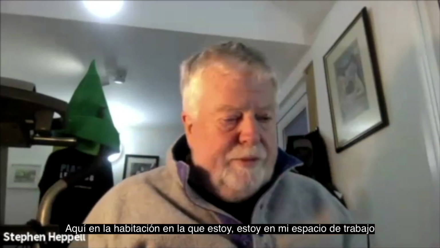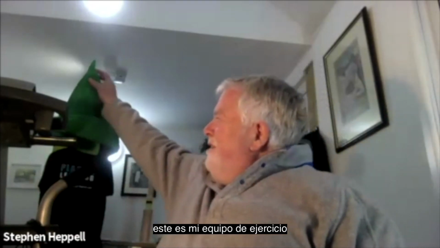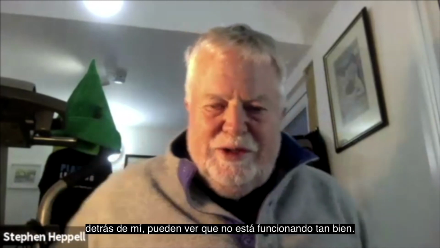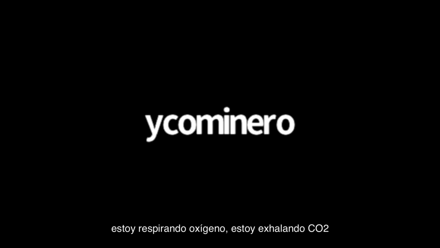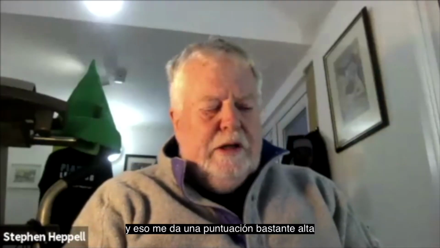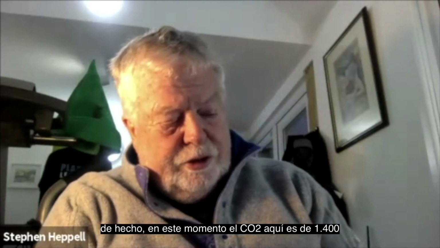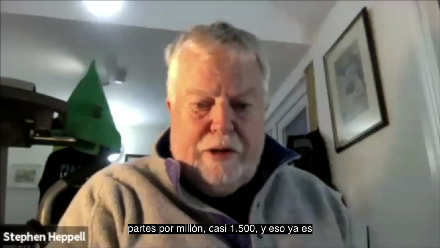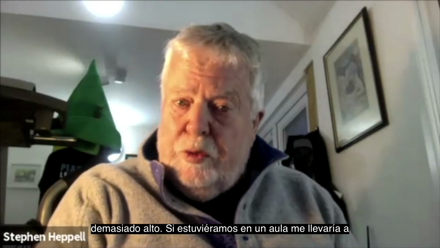Here in the room that I'm in, my workspace, this is my exercise equipment behind me. You can see it's not working so good. But I can measure the CO2 in this room because I'm breathing in oxygen, I'm breathing out CO2, and that gives me quite a high score actually at the moment. The CO2 here is 1,400 parts per million, almost 1,500, and that's already too high.